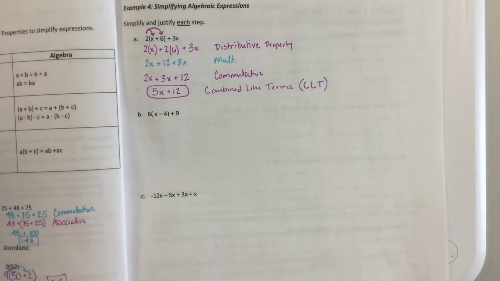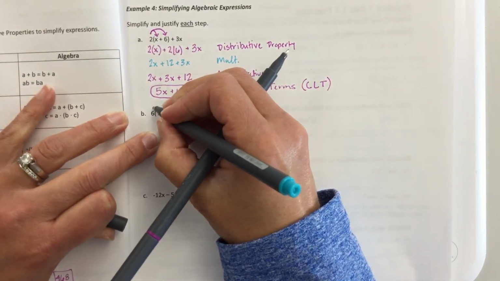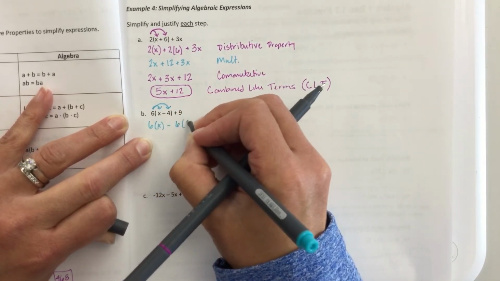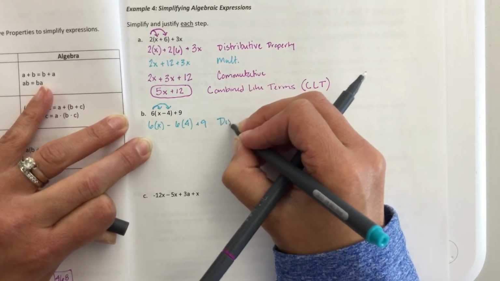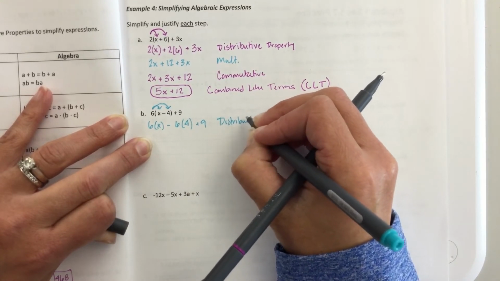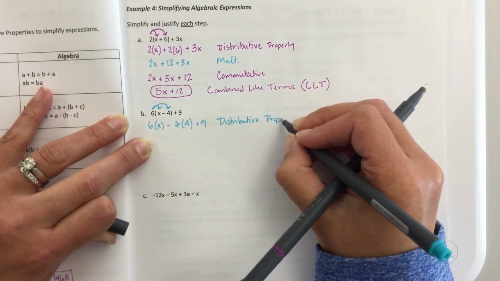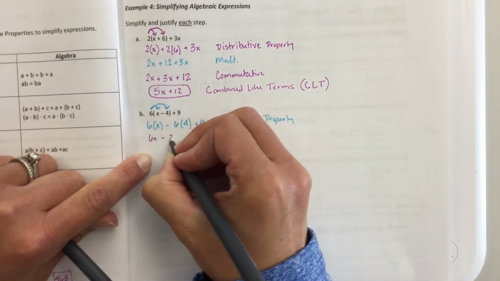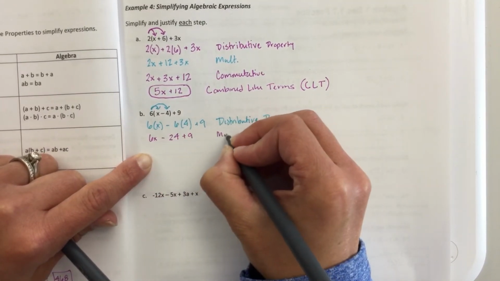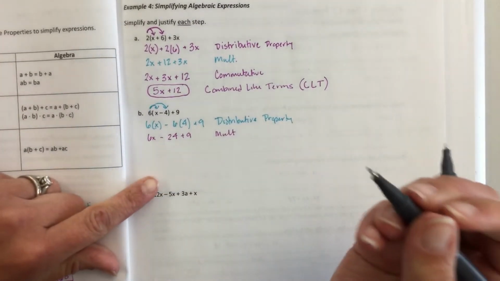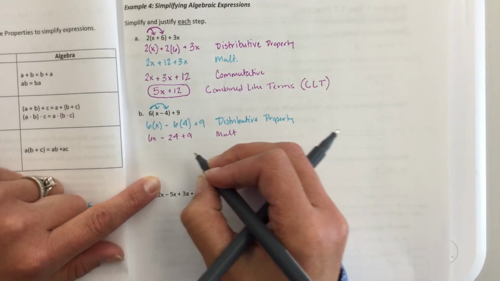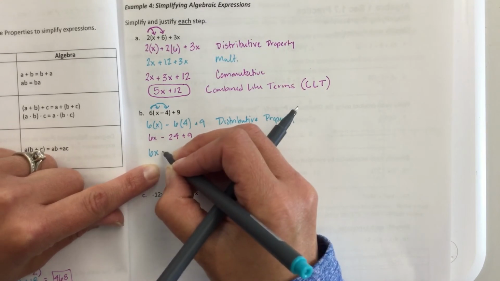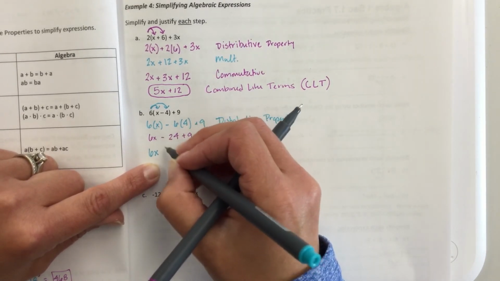Okay, so the next one is very similar. So I'm going to distribute first. So 6 times x minus 6 times 4 plus 9. Property. Okay, and then my next thing is I'm just going to multiply. So I multiplied. And then I don't have to move anything around. When you have a minus, sometimes that gets tricky.